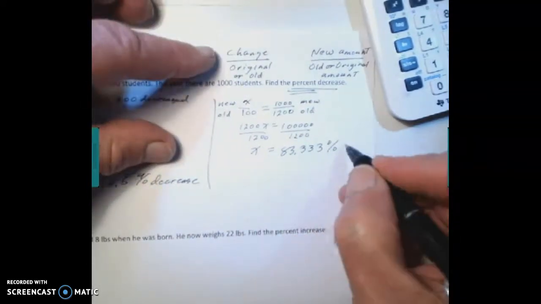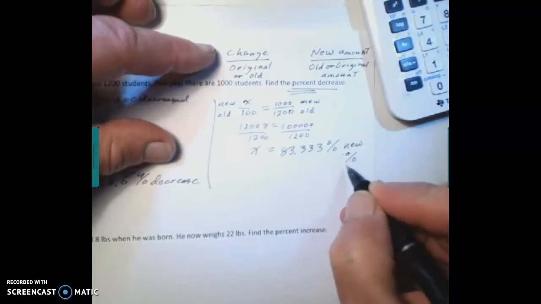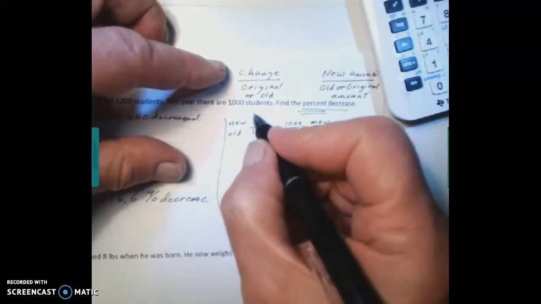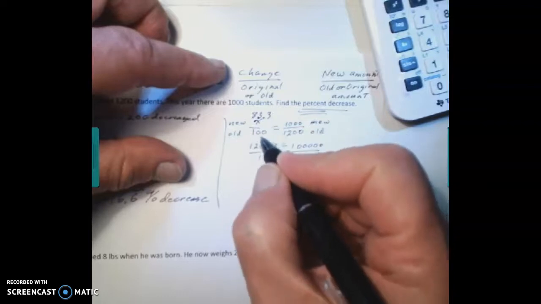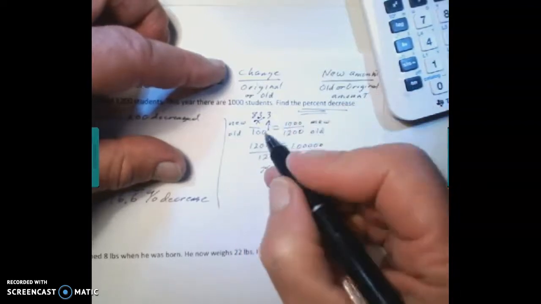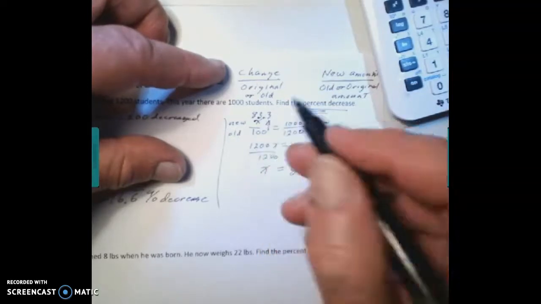Okay? Understand, this is the new percent. And you want to know how much it changed. If I put it in here, it would be 83.3 above the 100. The question is, how much did it change when it went from 100 to 83.3?